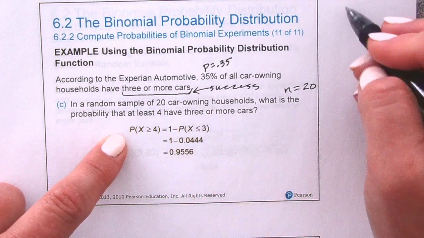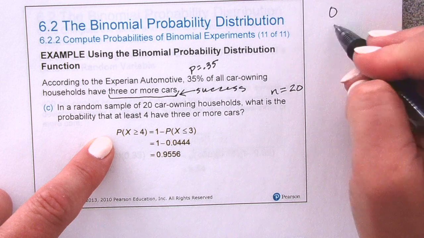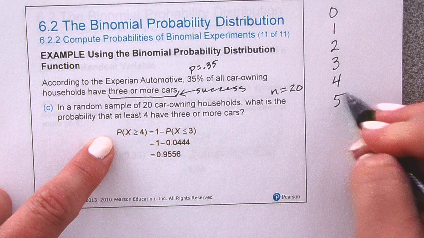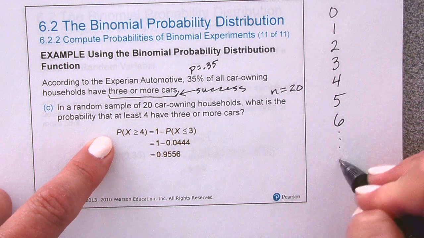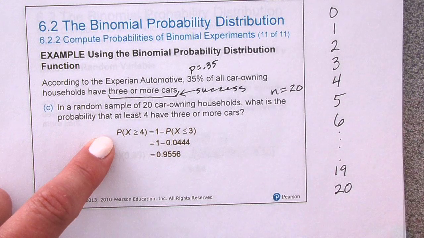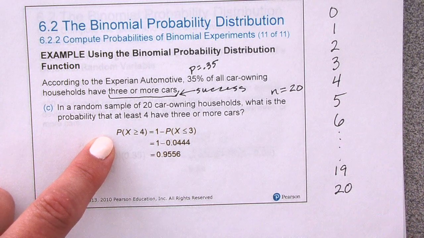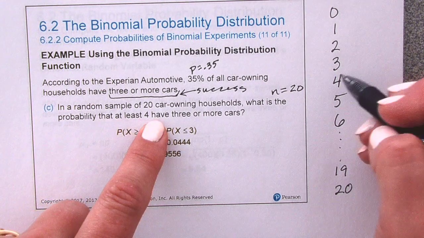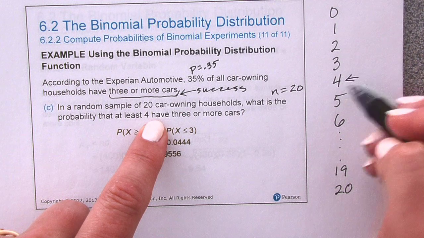Sometimes I think it helps to write down what all the possibilities are. From 0 to 20 are all the possibilities of the number of successes. I want to know at least 4, so that means it includes 4.